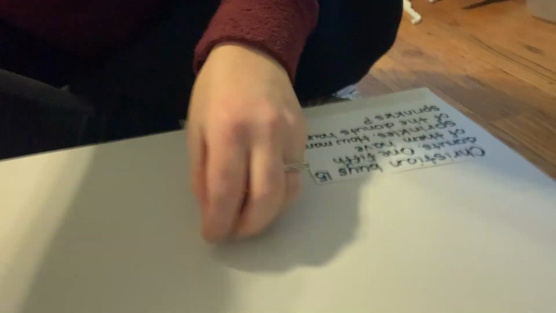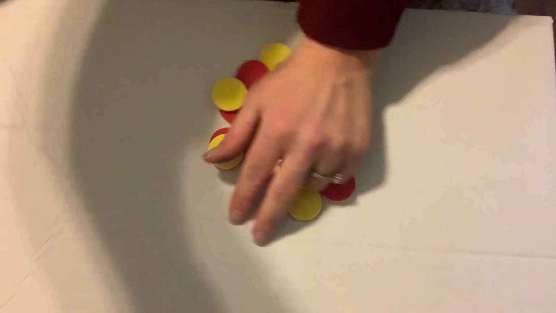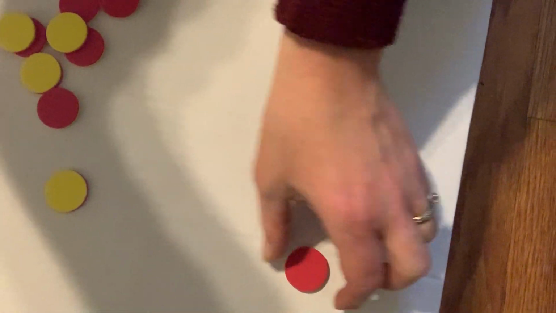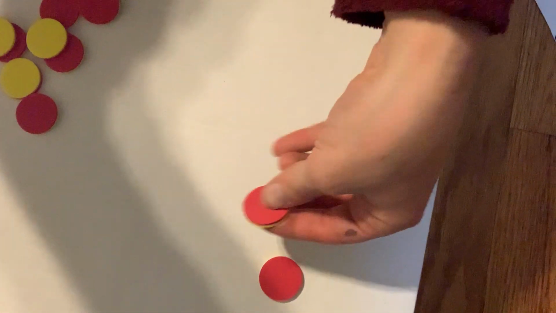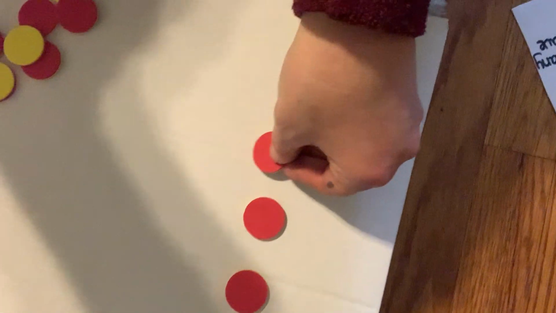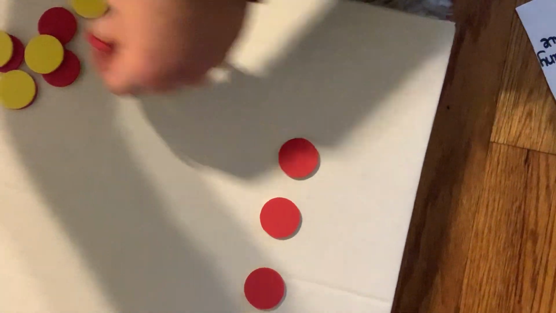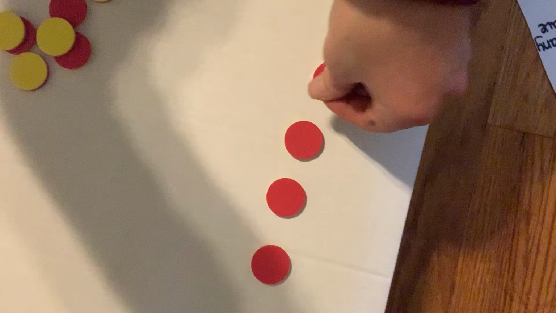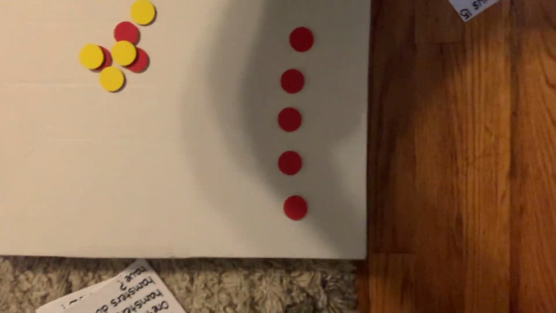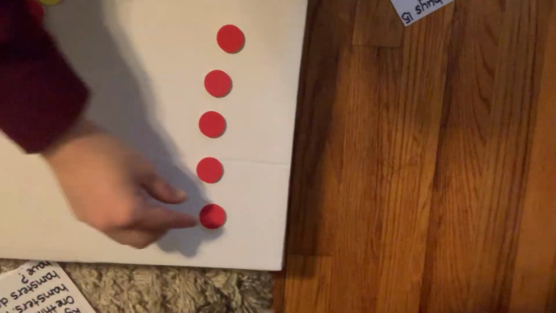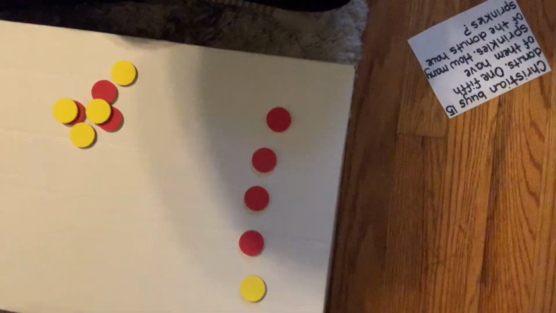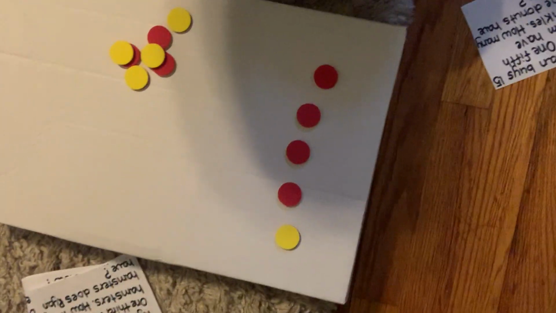So here's my 15. Remember, I'm always going to start on the red. So 1, 2, and I want to put them in groups of 5. 3, 4, 5. And 1/5 of those donuts has sprinkles. So watch. 1 of those 5 have sprinkles.